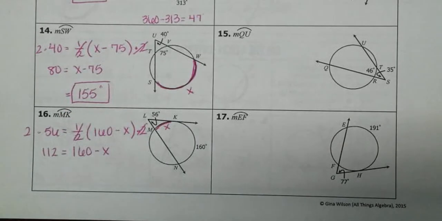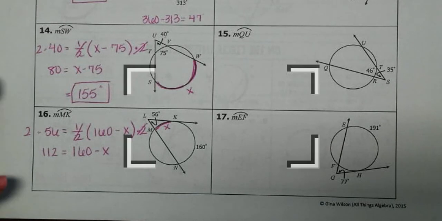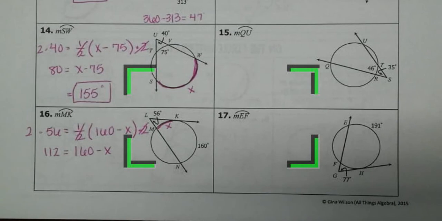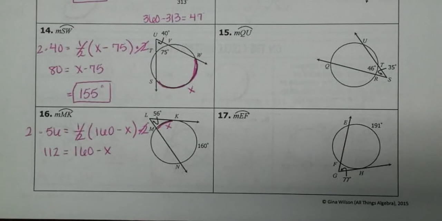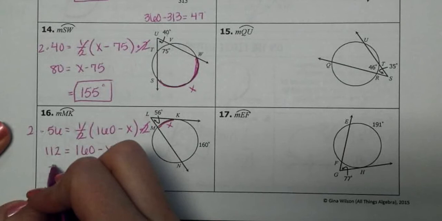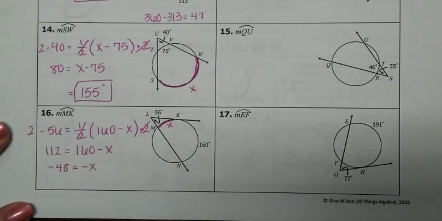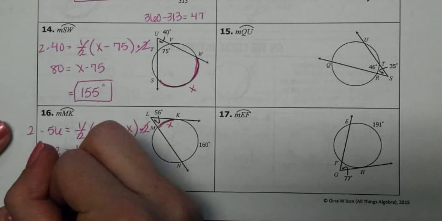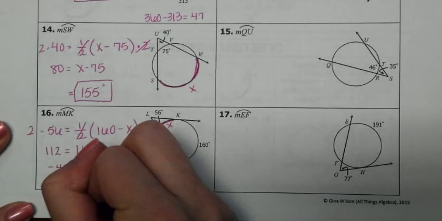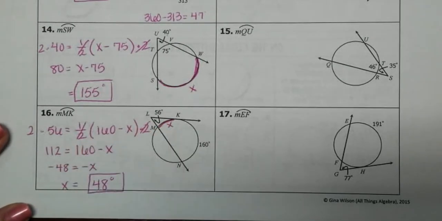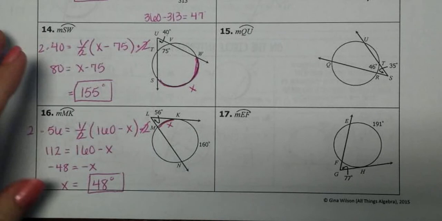So in order to solve this one, you've got to move the 160 over. So in order to do that, you have to subtract 112 minus 160 in that order. And you get negative 48 equals negative x. But since they're both negatives, the negatives cancel, and x ends up being just a positive 48 degrees. Okay, so I'm going to let you solve the rest on that page. We're going to move on to the next page now.